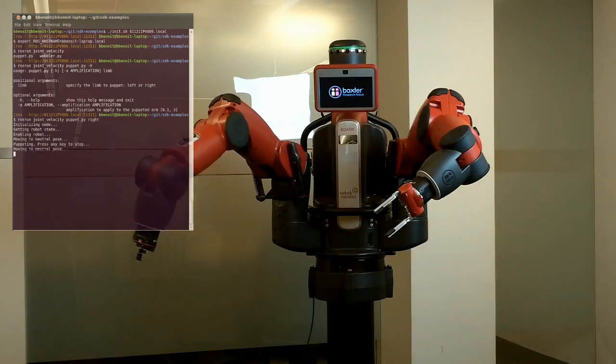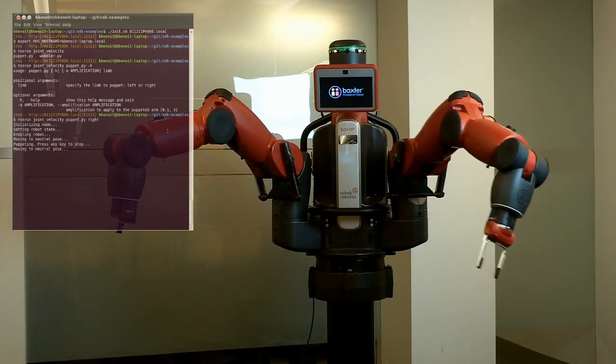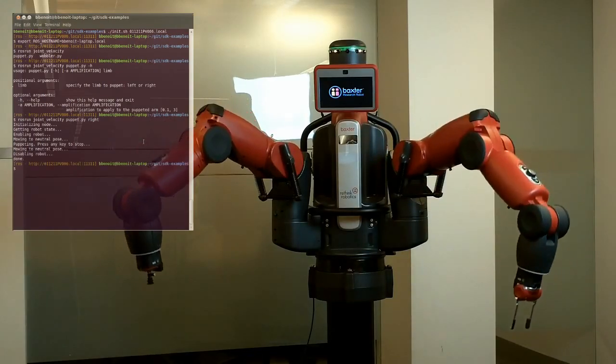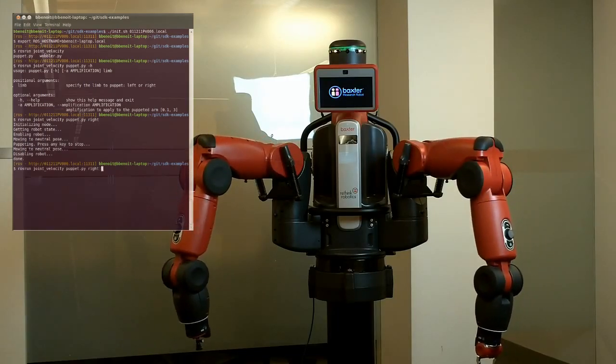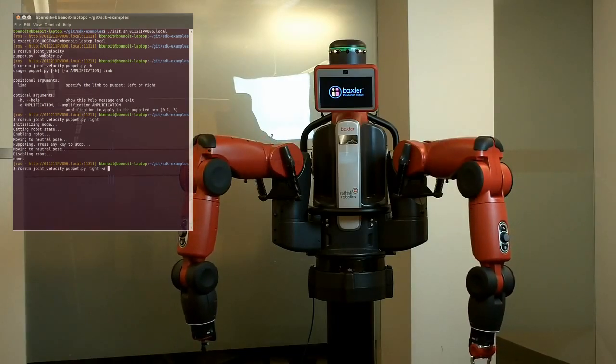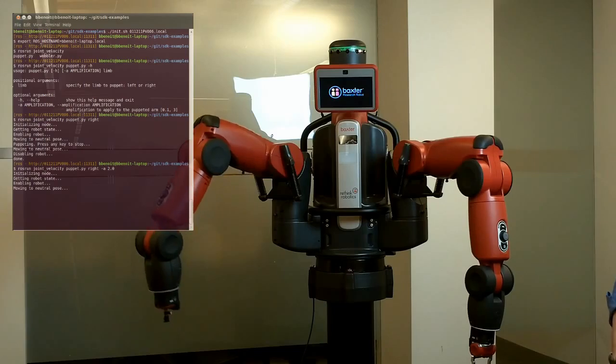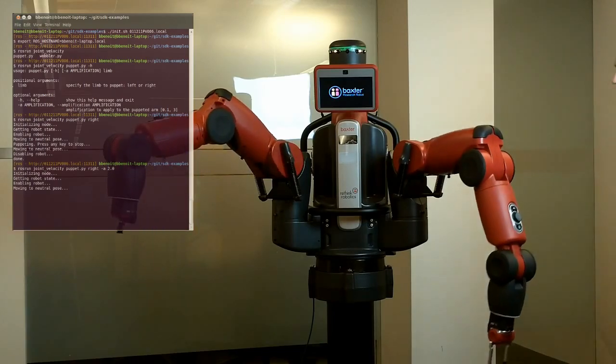So let's go back to the developer workstation, hit a button to disable Baxter, and we're going to try a new argument. So we're still going to choose the right arm as our puppet, but now we're going to hit -A to change the amplification, and we're going to type in 2.0. So this is going to give us a 2x amplification on the right arm. So hit enter, Baxter gets enabled again.